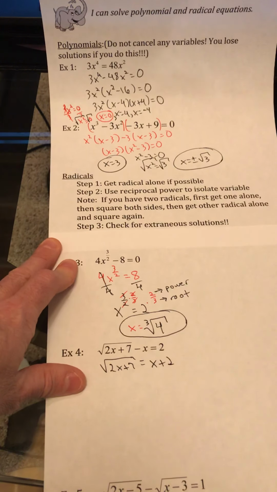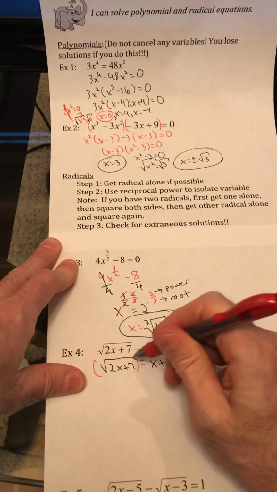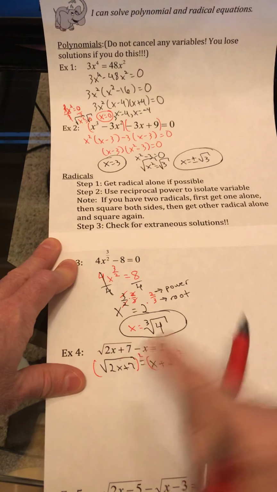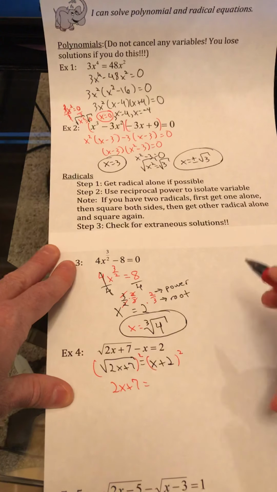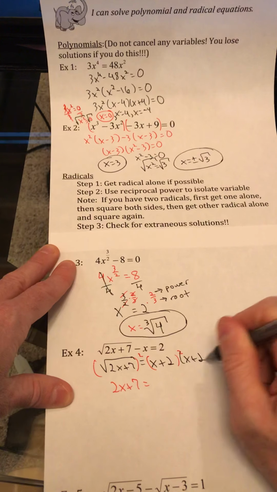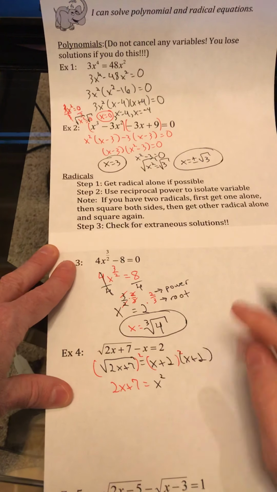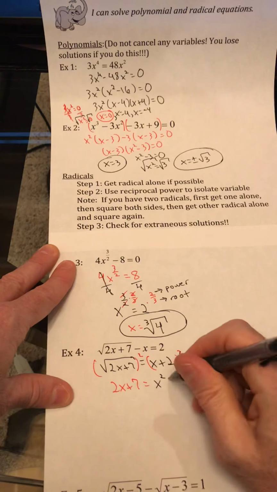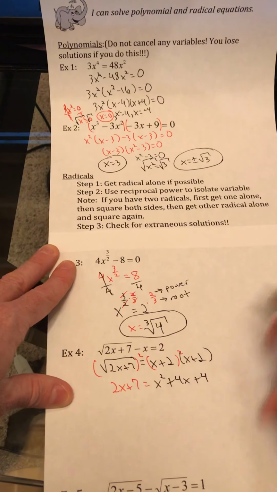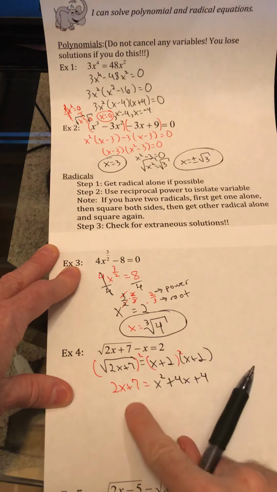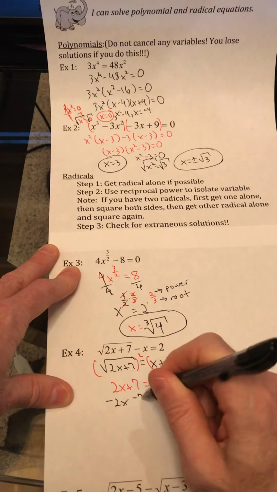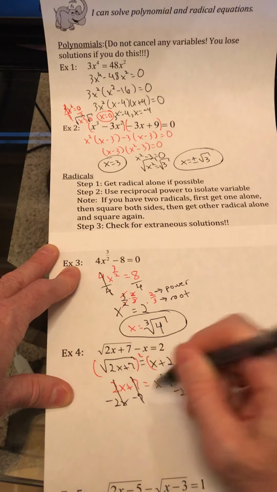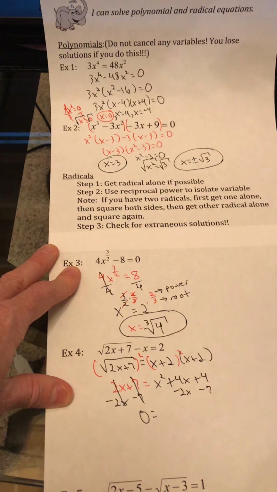Then to get rid of the square root, we are going to square both sides. Well, the square root of 2x plus 7 squared is 2x plus 7. For x plus 2 squared, we are going to have to FOIL that out. So x squared, 2x and 2x is 4x, plus 4. Then what we're going to do is get everything on one side, because usually these will factor.